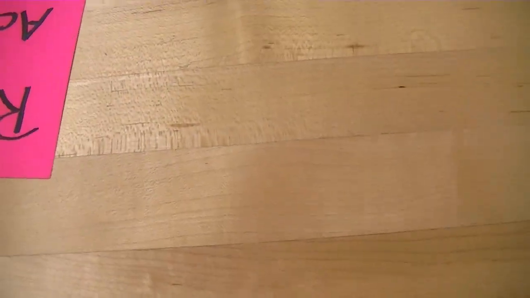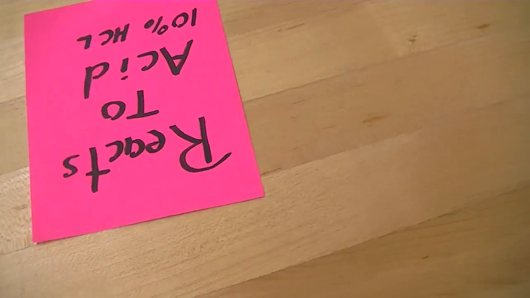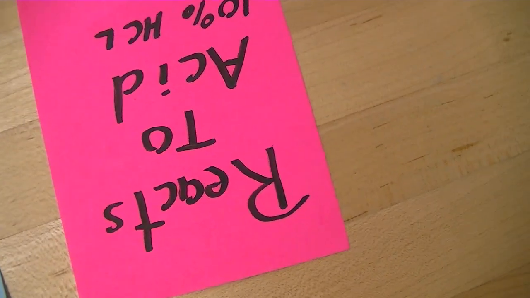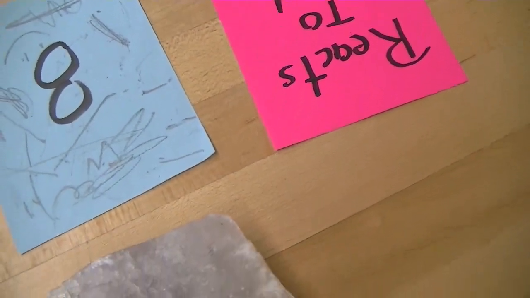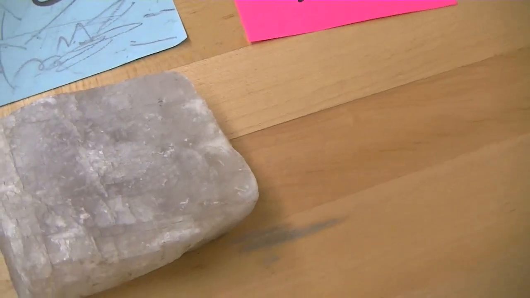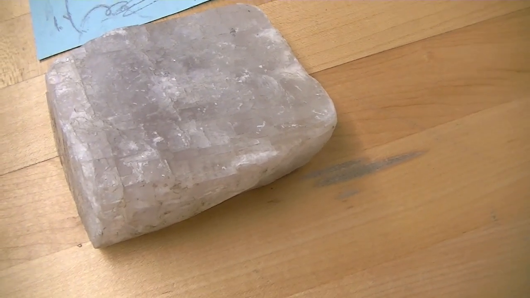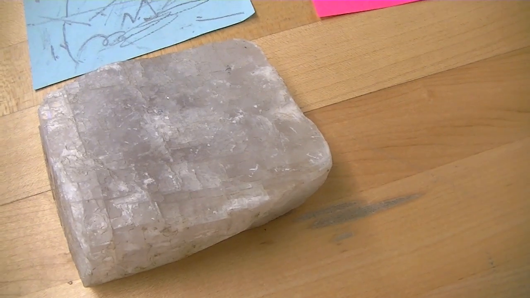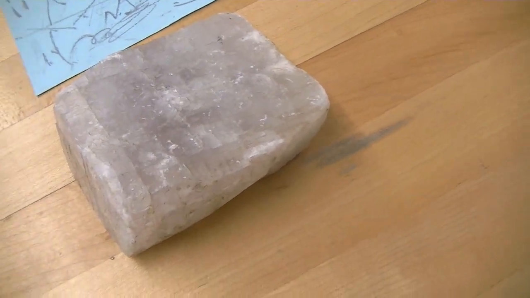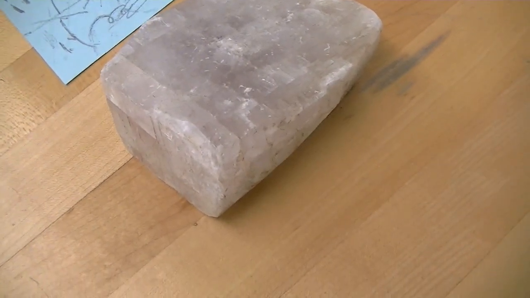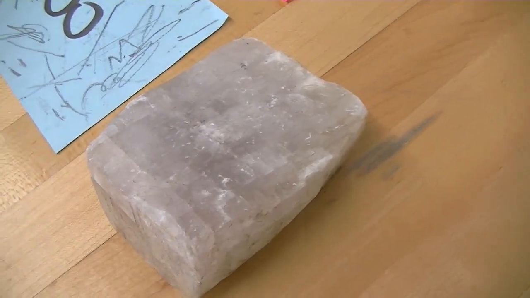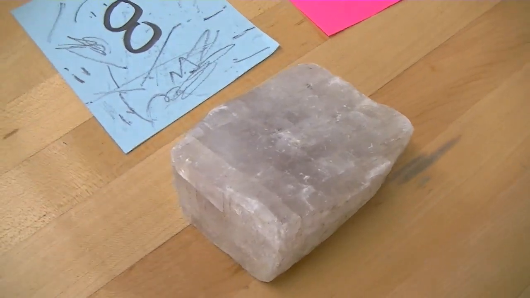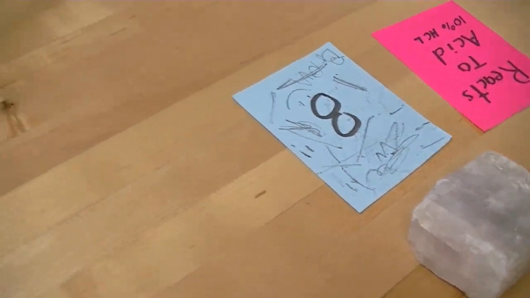All right, number 8. This mineral reacts to acid. Any mineral that reacts to acid, we have this little placard right here. It says reacts to hydrochloric acid. So number 8 reacts to hydrochloric acid. This has 60 and 120 degree cleavage. This is calcite. Calcite's fairly soft. It will not scratch glass, but it reacts real readily with acid. You put 10% hydrochloric acid on it, and it bubbles right up. So that is number 8.